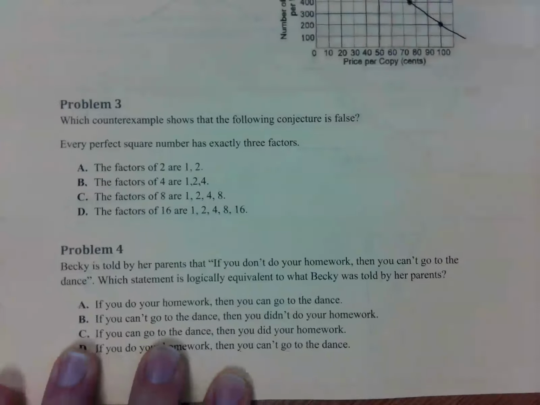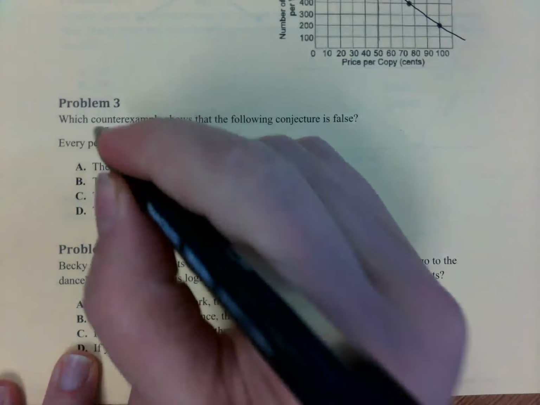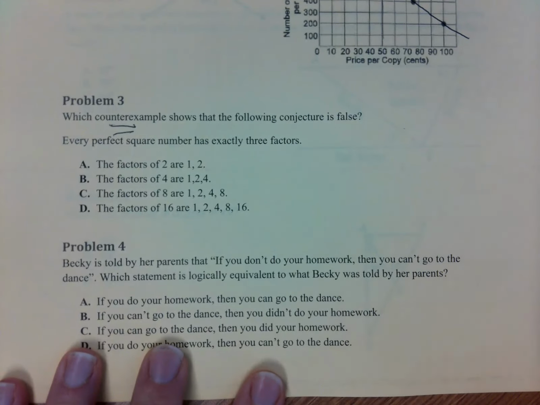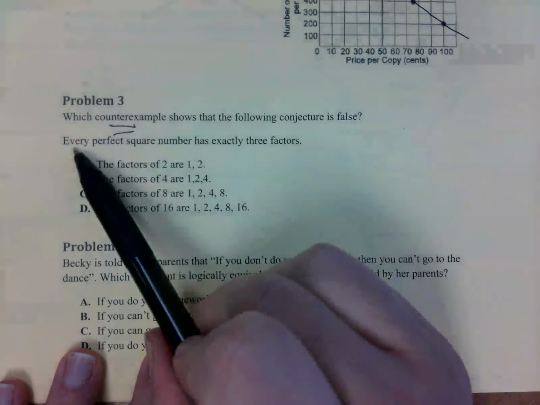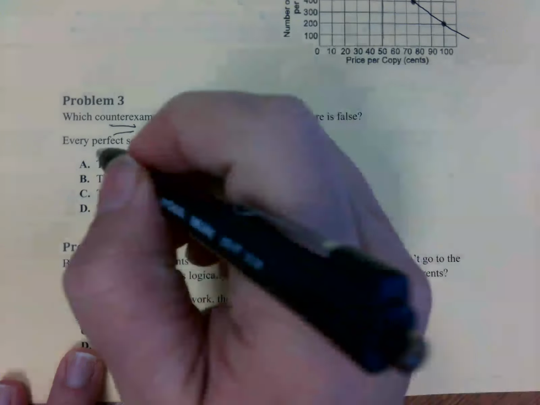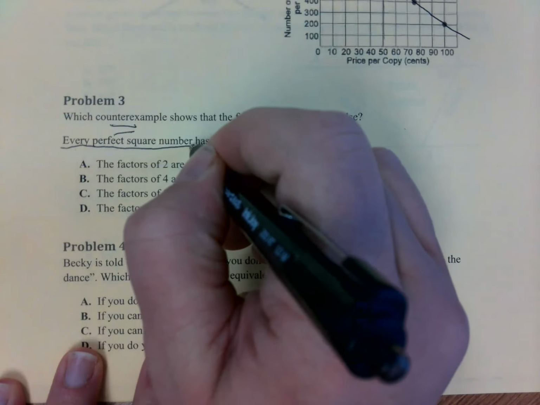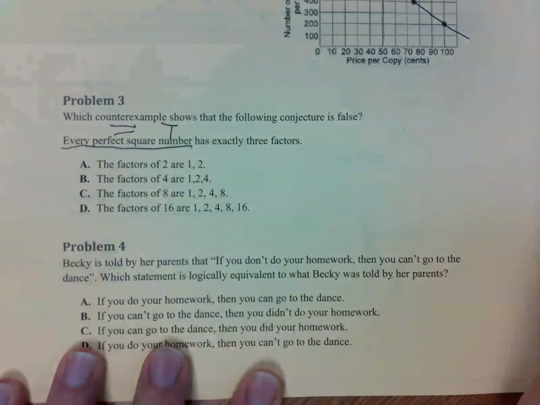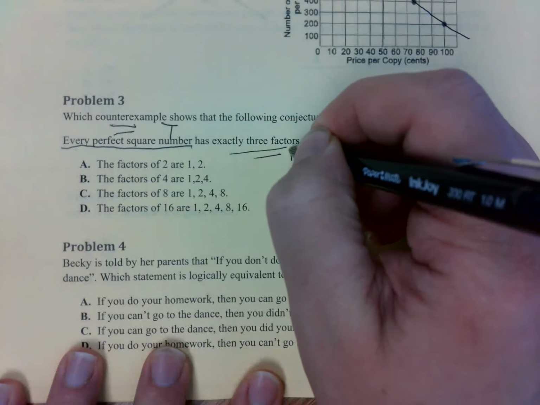Problem 3. Counterexample. You have to remember what counterexample means. Counterexample means something that makes the statement false. You're looking for something that makes it false. So it's saying every perfect square number has exactly 3 factors. So we have to look for a number that is a perfect square. So this part has to be true, but this part has to be false.